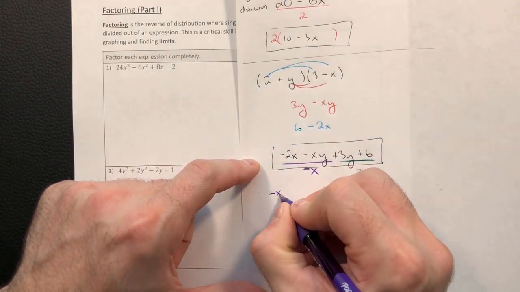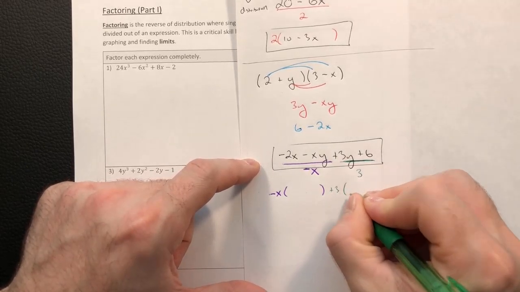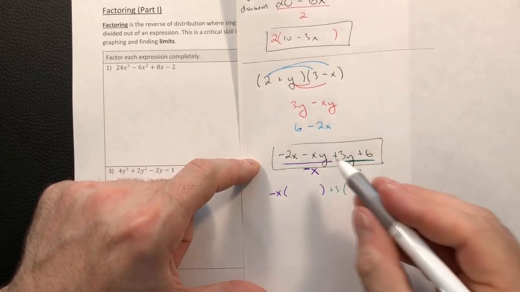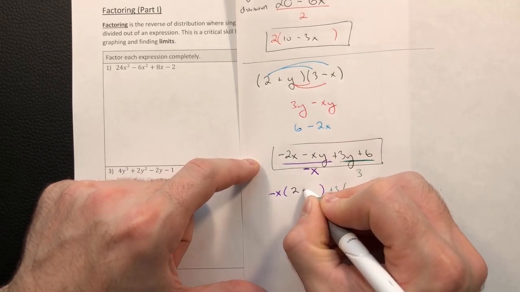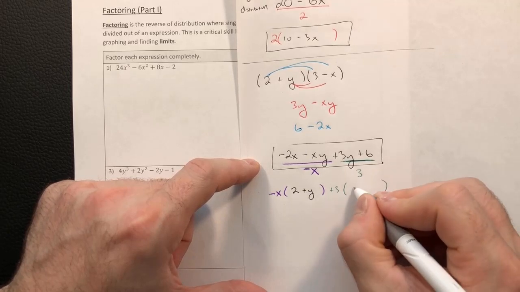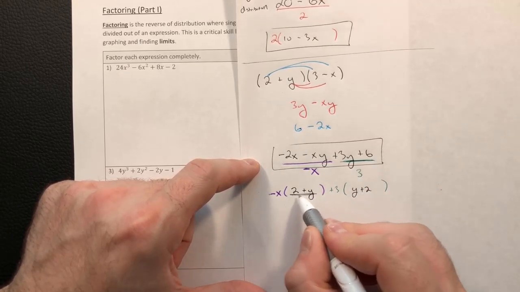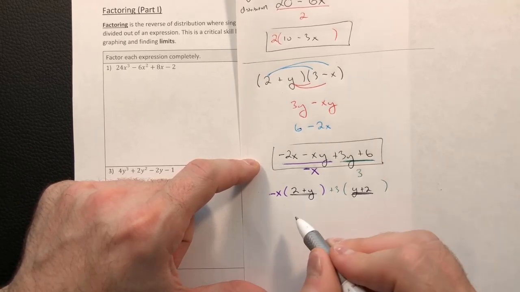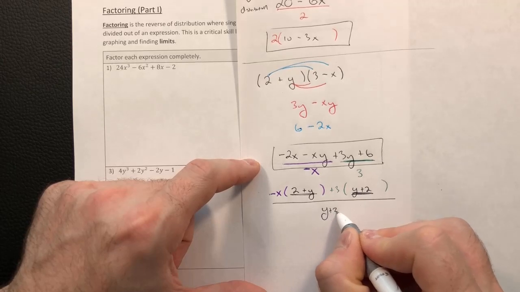So I would go through the same process that we did earlier where I pull them out. I would say negative x, what do I have left? I would take the 3 out, what do I have left? Over here, if I pull that out, I would have a 2 plus y. Over here, I would have a y plus 2. Because both these are the same thing, I will again pull out a common factor and say, how about I pull out a y plus 2?